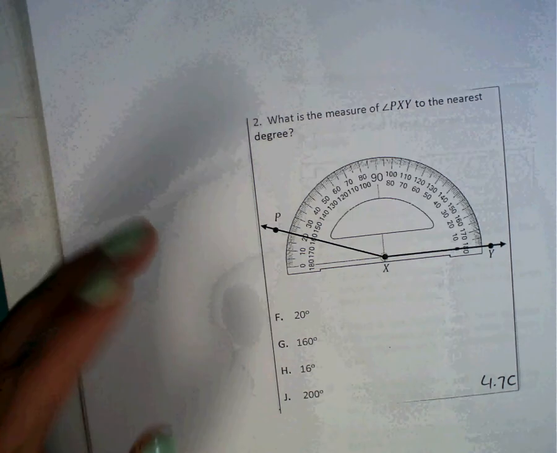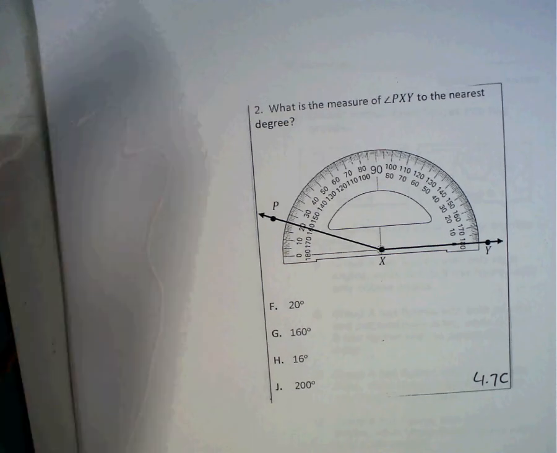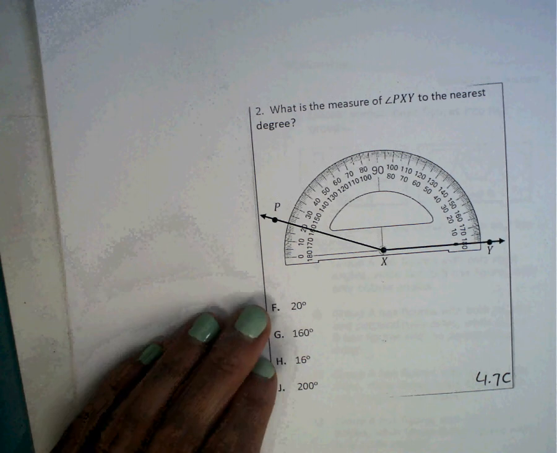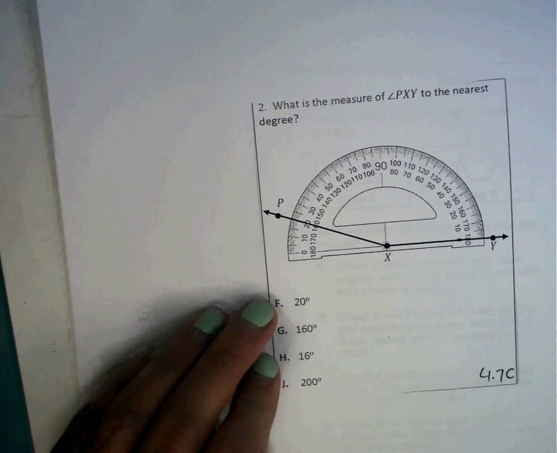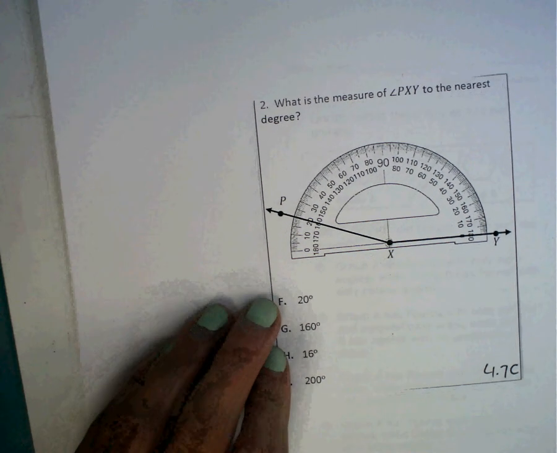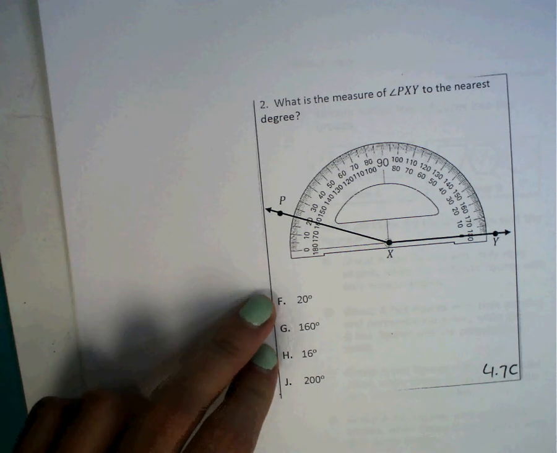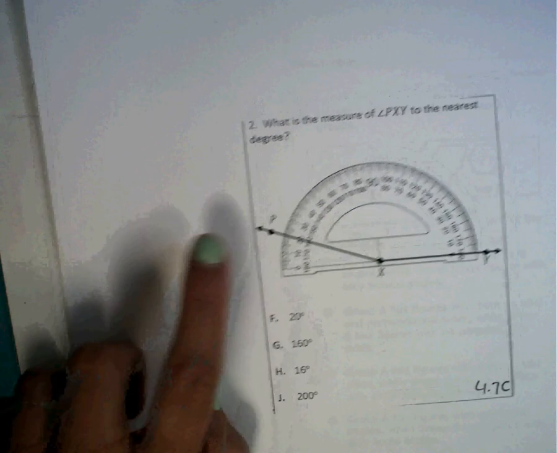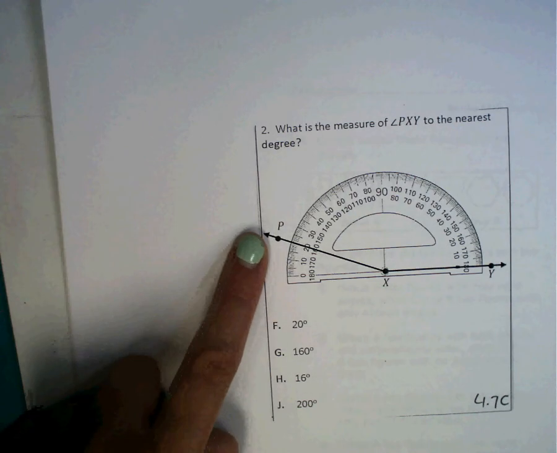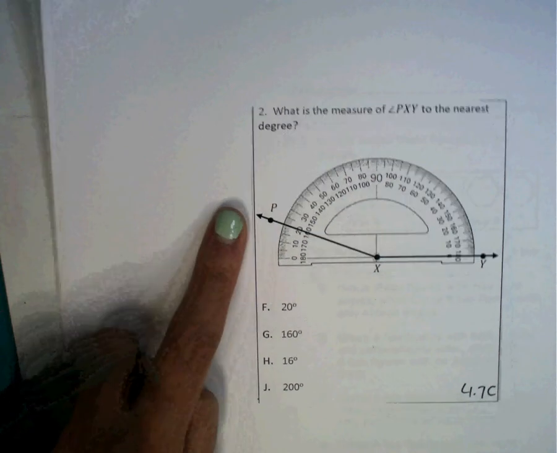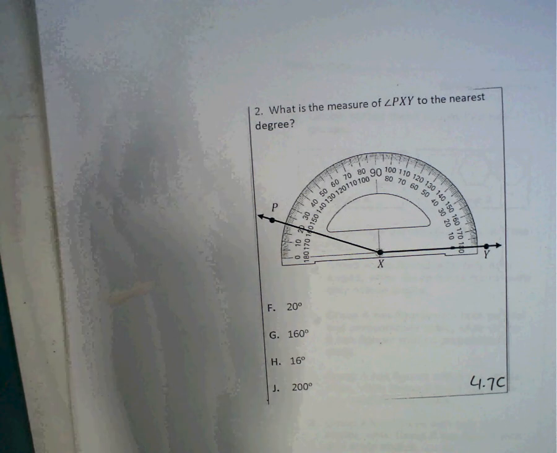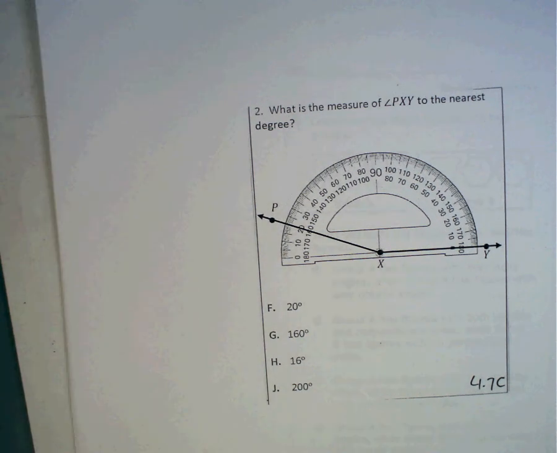All right, so knowing that this is an obtuse angle, I could have automatically eliminated answer choice F and H, right? Because those are both less than 90, which means that they would be acute. This is for sure greater than 90 because it is an obtuse angle, okay? And then I also could have eliminated J because J says 200. How many degrees is a straight angle equal to?